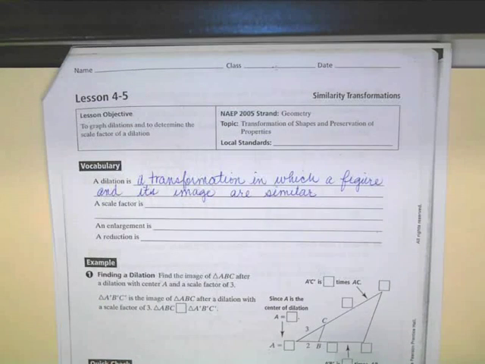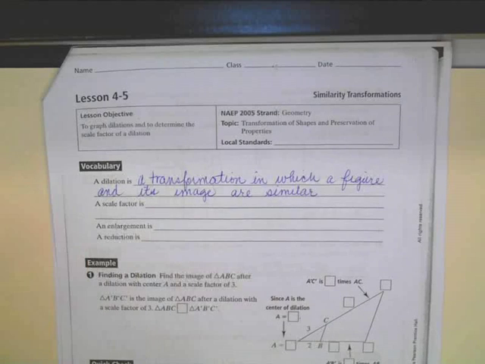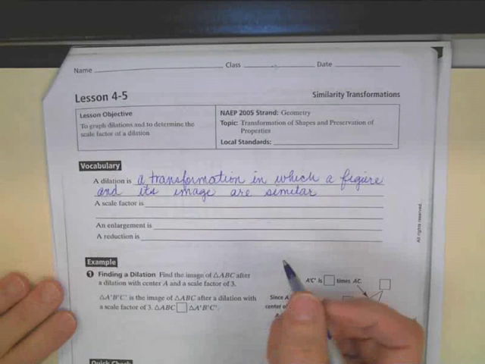Okay, so if you go back to the definition of similarity from our previous section, it means the angles will be congruent and the corresponding sides are going to be proportional. Dilation, well, I'll have a couple more things to say in just a moment.